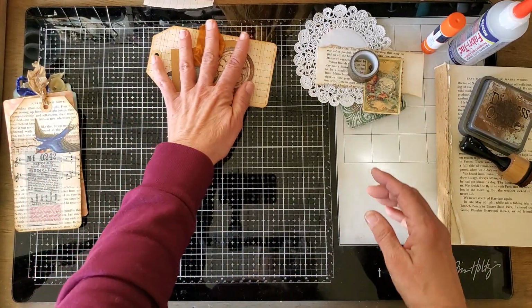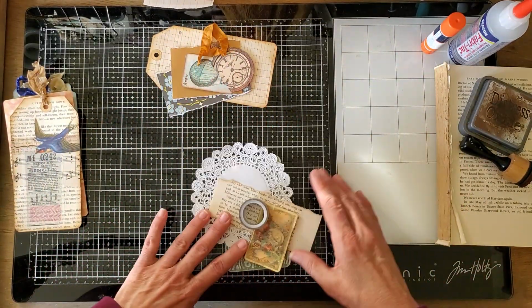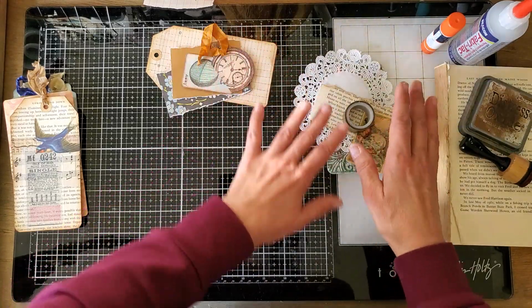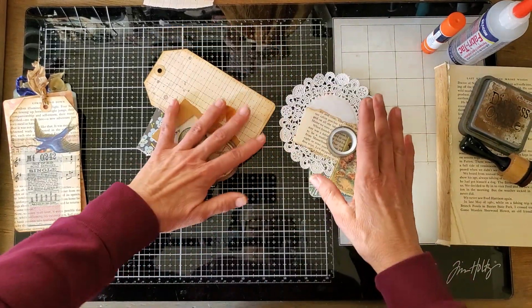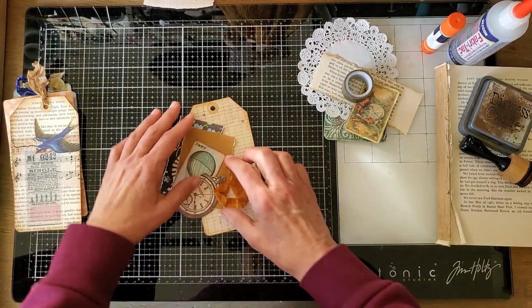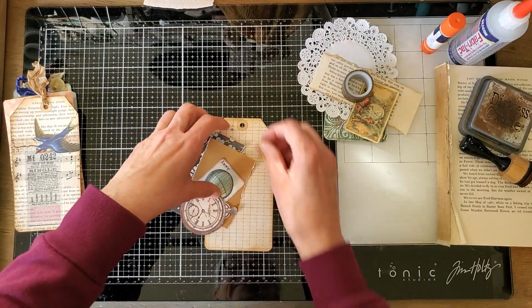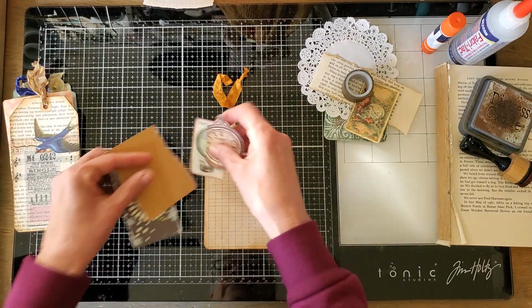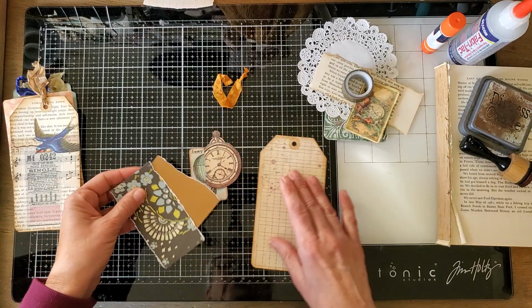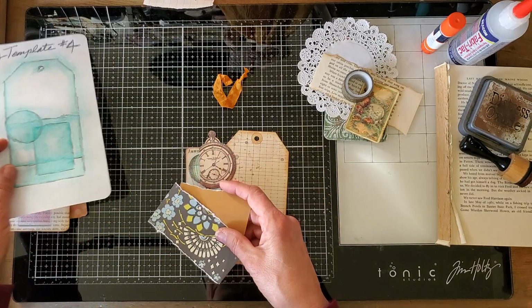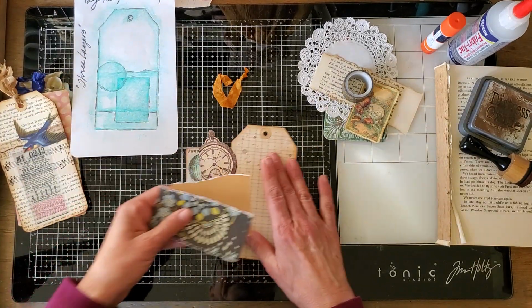I've got a steampunk one, and then I've got another vintage one. This one is going to follow the template pretty closely. Let's put this down here so I can see it.